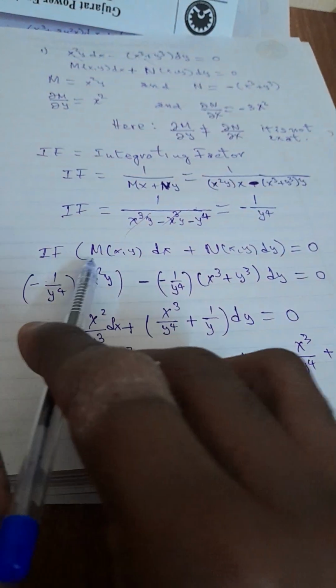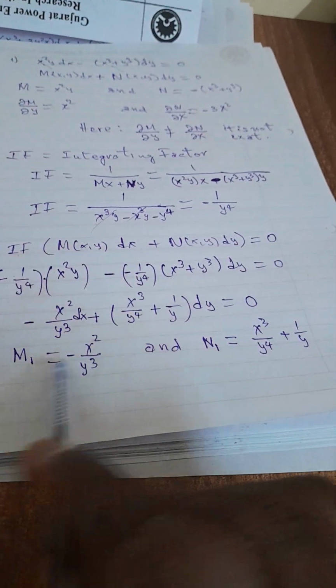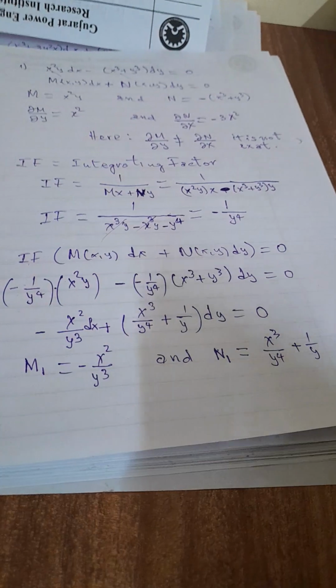Now that you multiplied by the integrating factor, this expression is reduced to an exact differential equation.